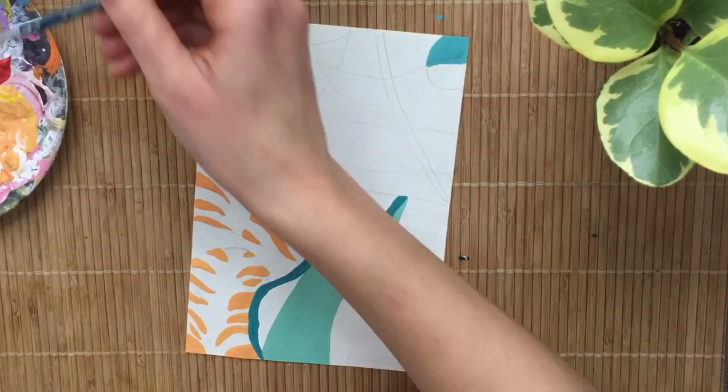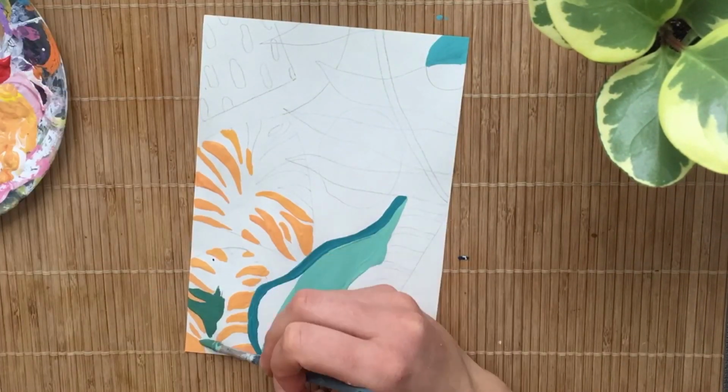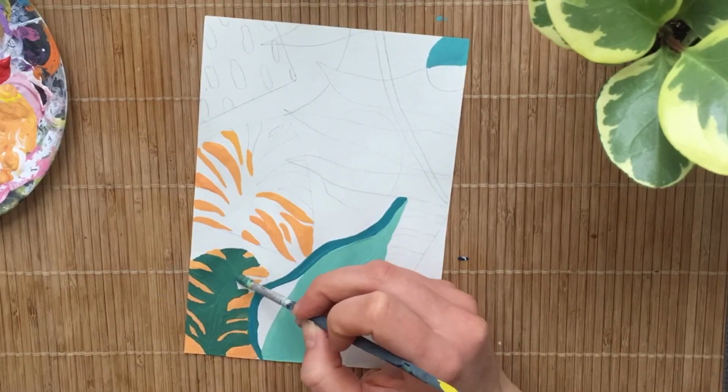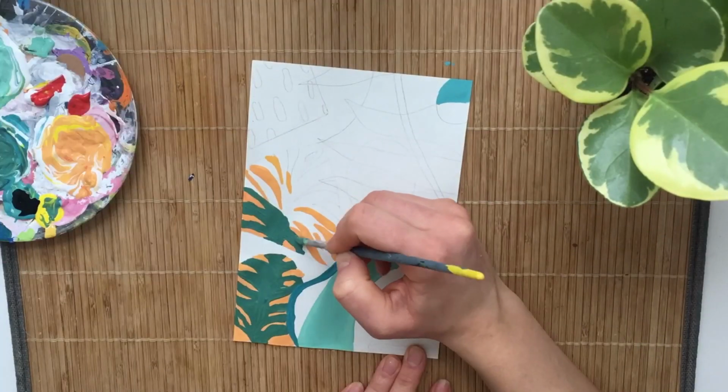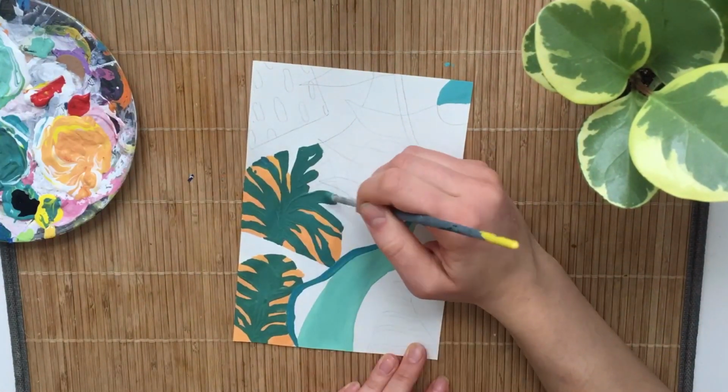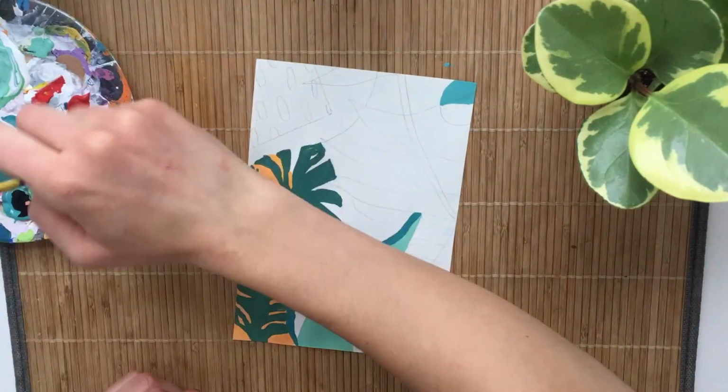I decided to use acrylic paint for this just because I thought it would be a lot better suited than using watercolor, mostly because I wasn't doing a lot of blending. So I just went ahead and drew this out on a piece of paper, and then I painted it all in with the various colors.